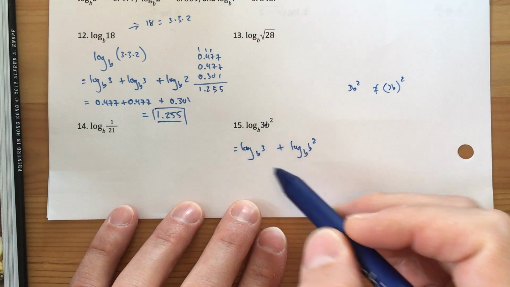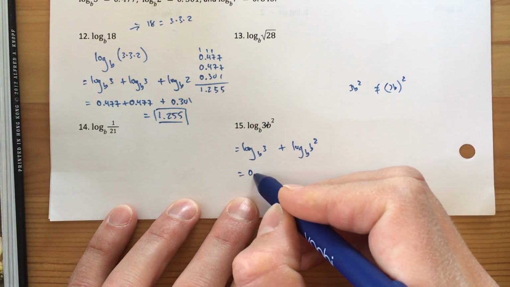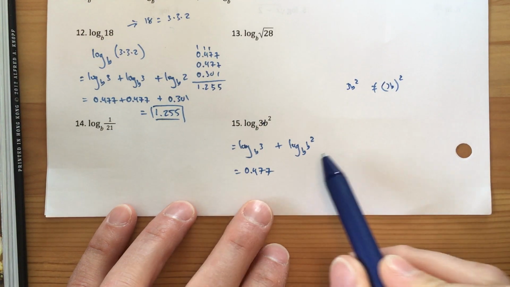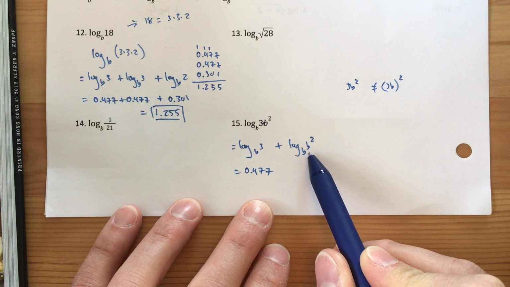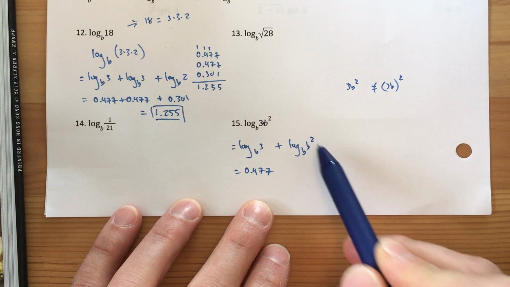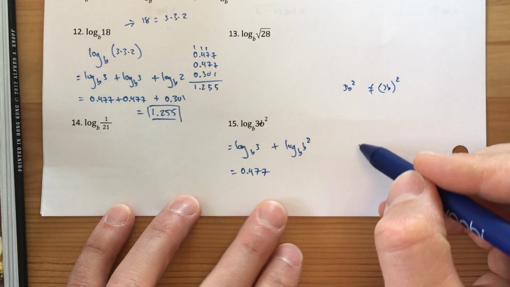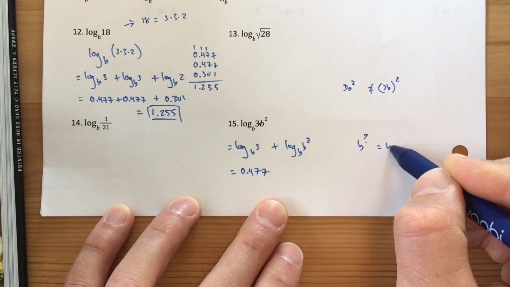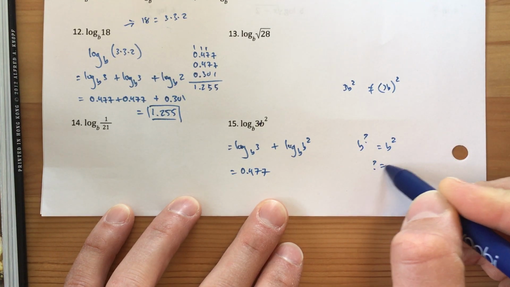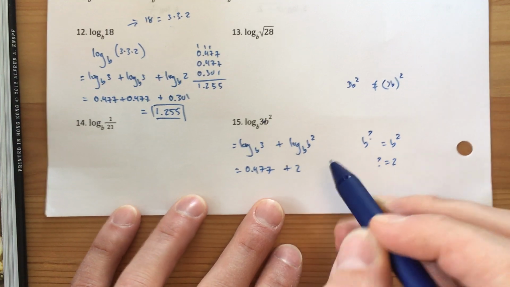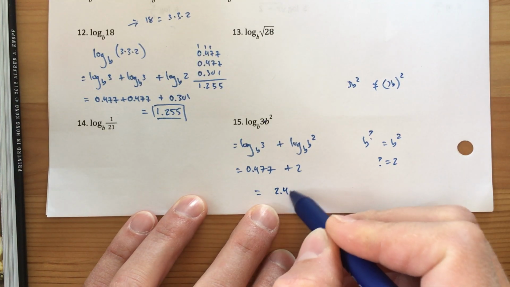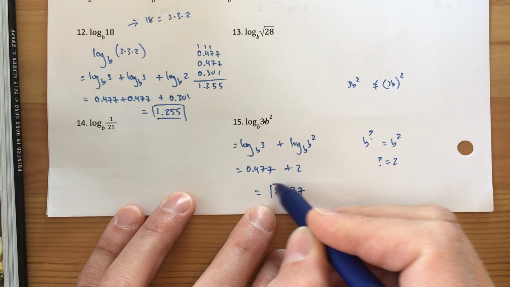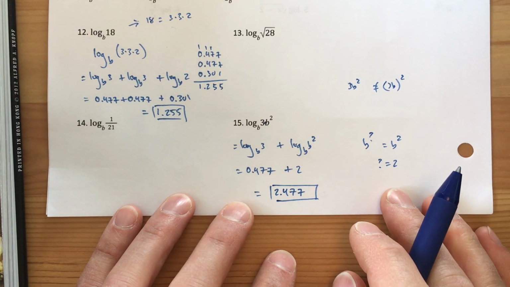Well, I know what log base b of 3 is. It's 0.477. And this is just asking me, b to which power is b squared? B to what is b squared? 2. So this is 2, and I end up with 2.477. Okay, so I'll let you think about 13 and 14.